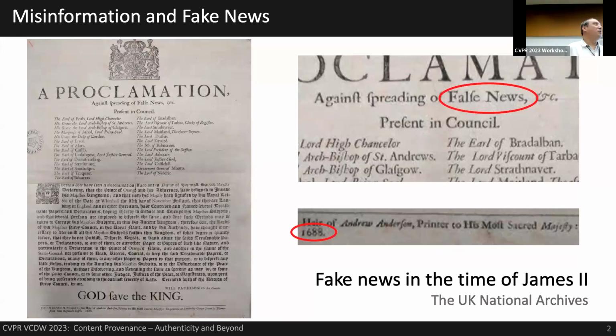Of course, fake news is a major societal problem and it's touching everything really, from our democracy to our healthcare to wartime propaganda, and it's also not a new problem. This is a photo of a proclamation dating back to the time of James II that I took at the National Archives in the UK. And indeed, I'm sure this problem goes back even further, as far as the spoken word.